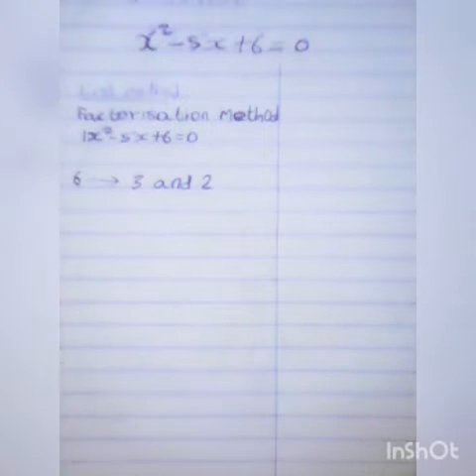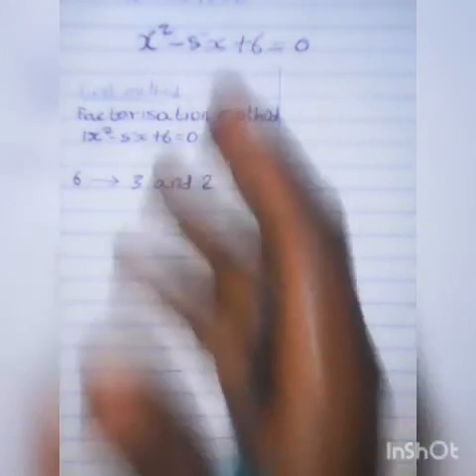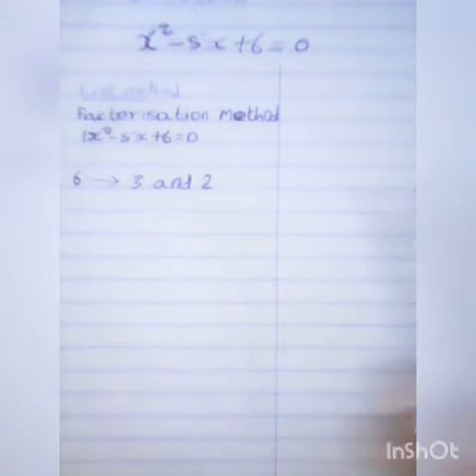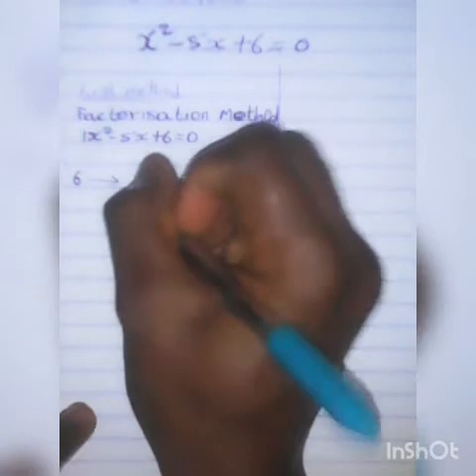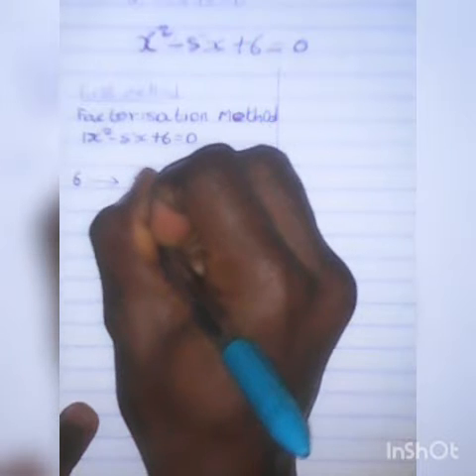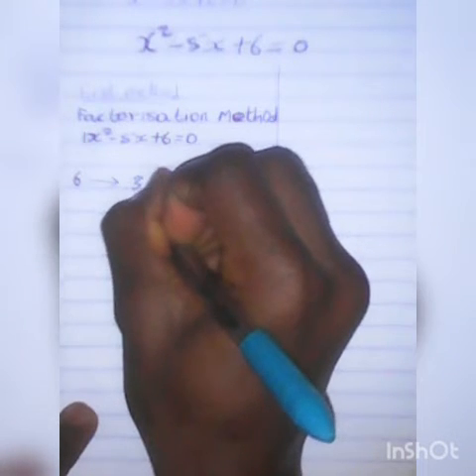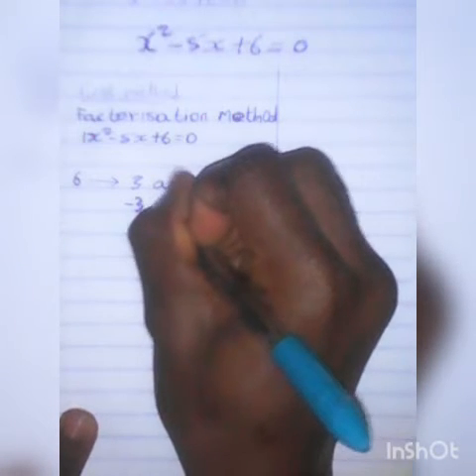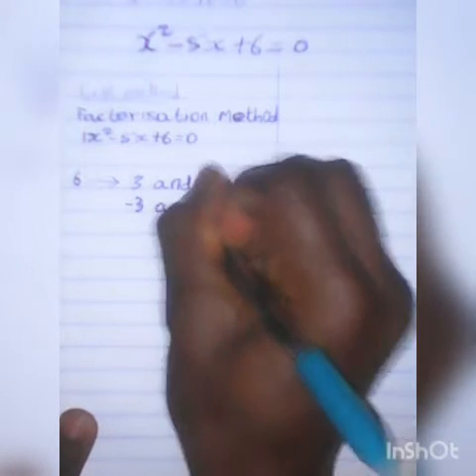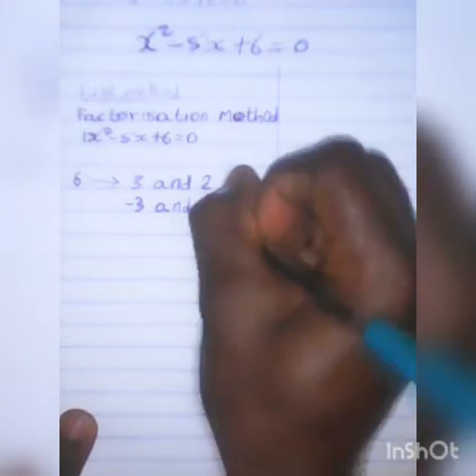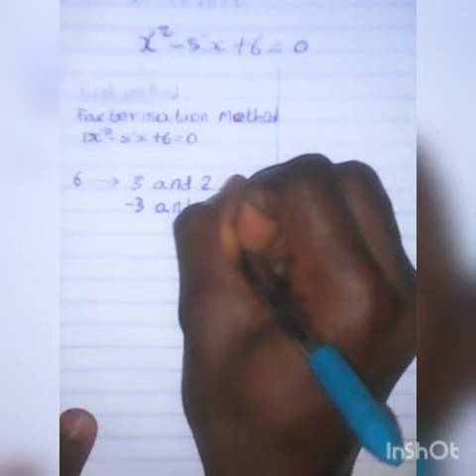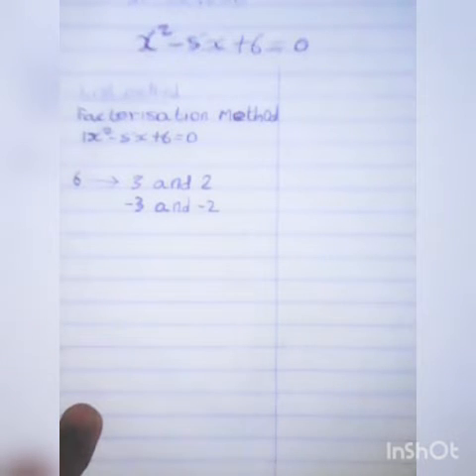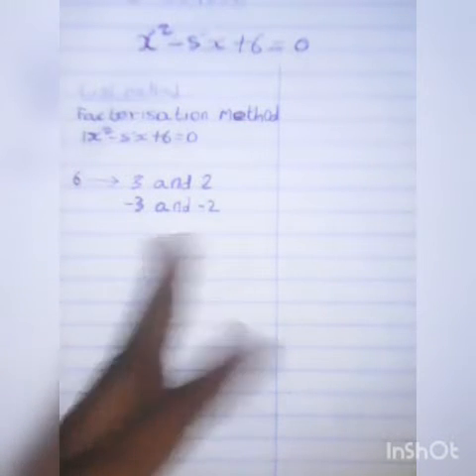Minus 5 is the coefficient of x. So 3 plus 2 is plus 5. It can't go. We need minus 5. So what we are going to use here is minus 3 and minus 2.